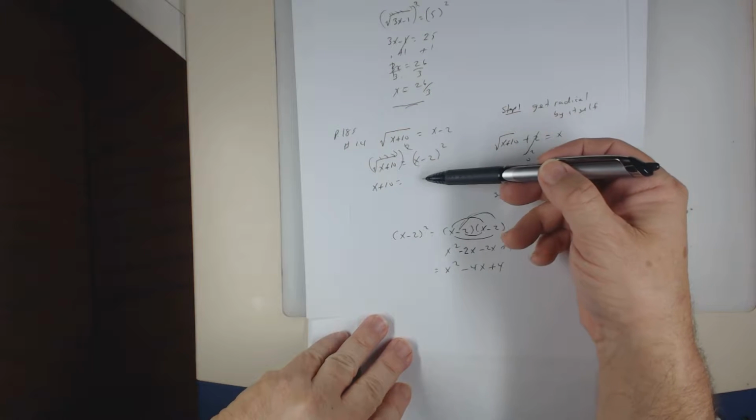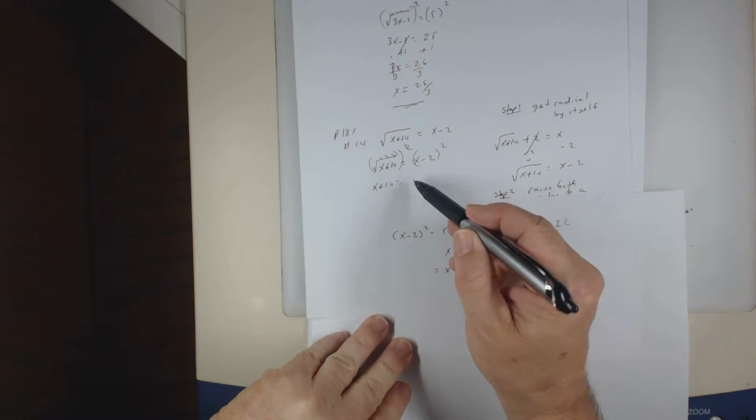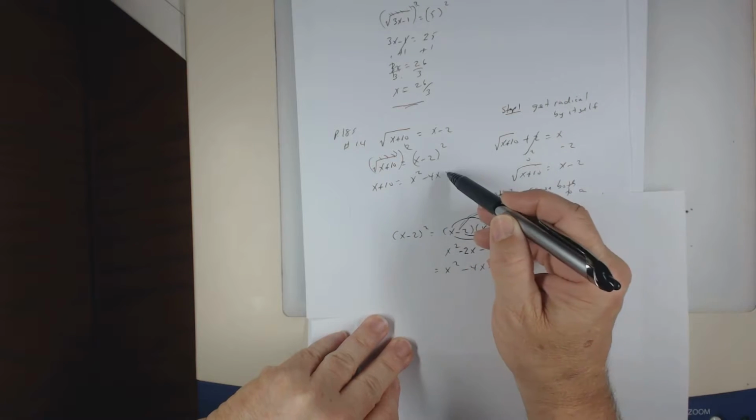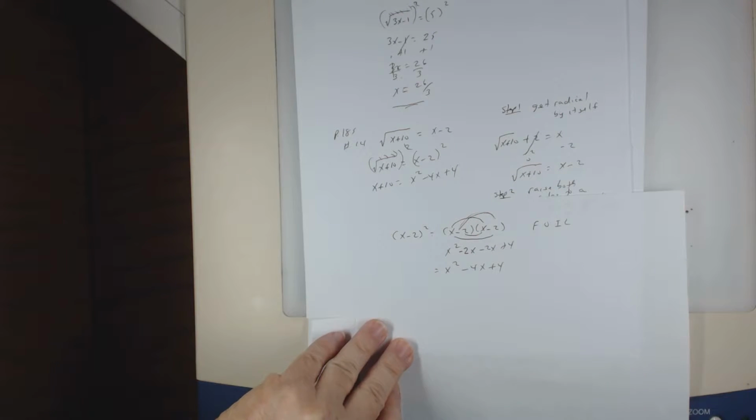And so that goes here. So that's x squared minus 4x plus 4. Okay? So I'm going to go ahead and remove this page.